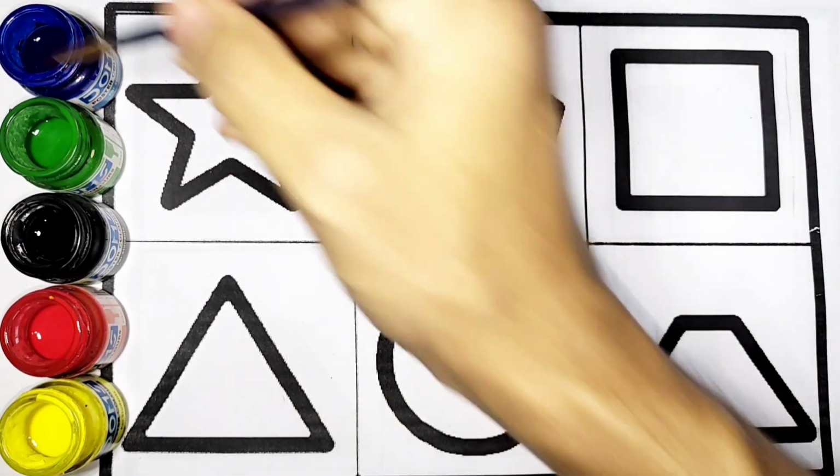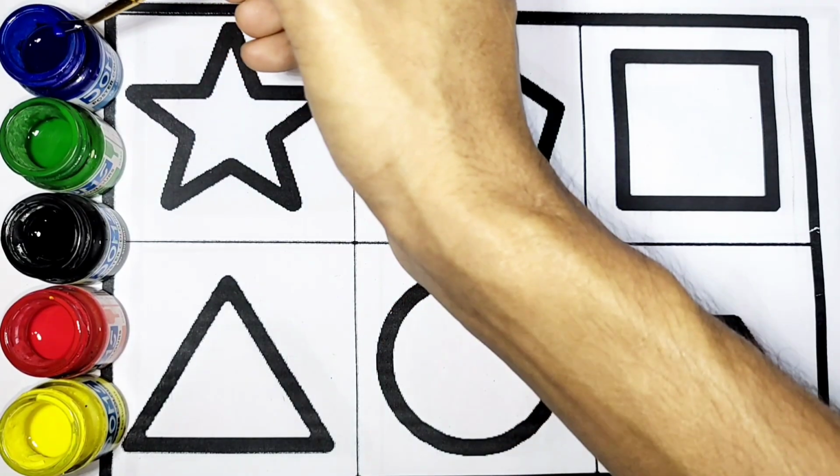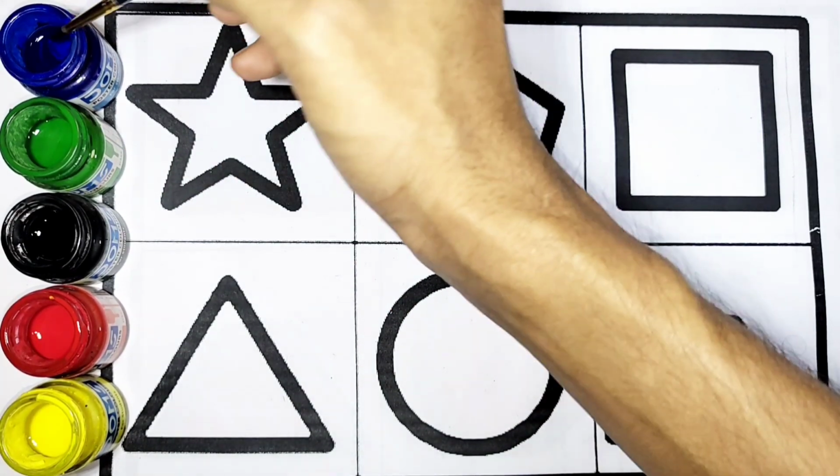Today we are coloring 2D shapes. First we are using the color of blue and now we are coloring the shape of star.